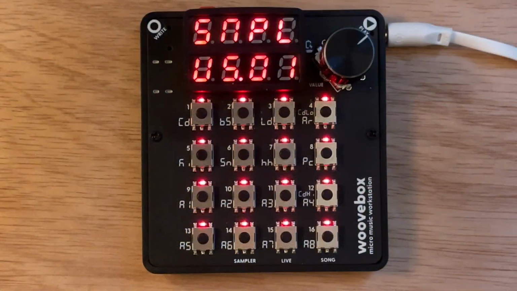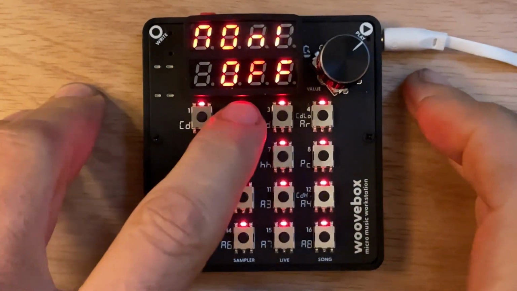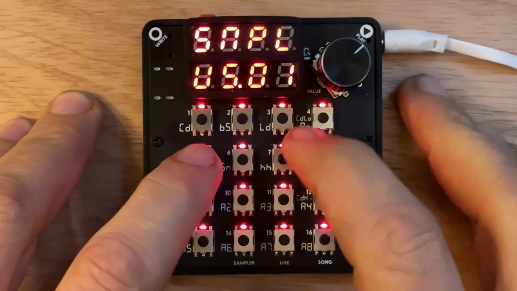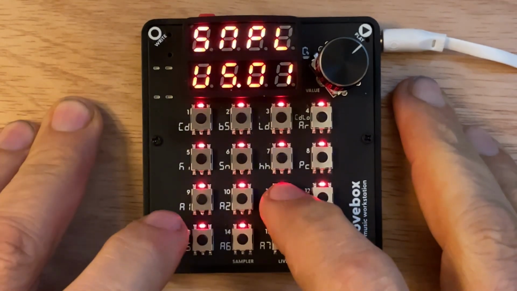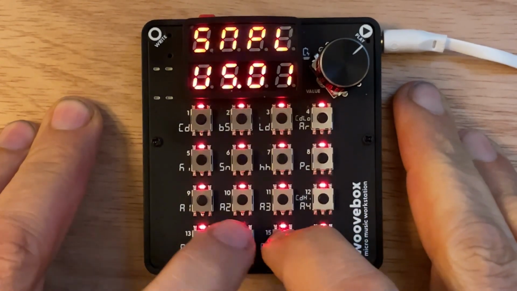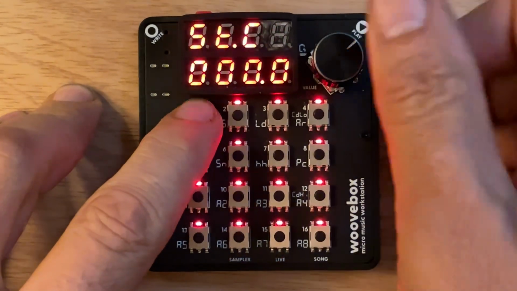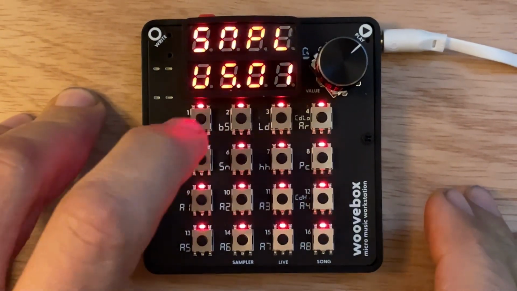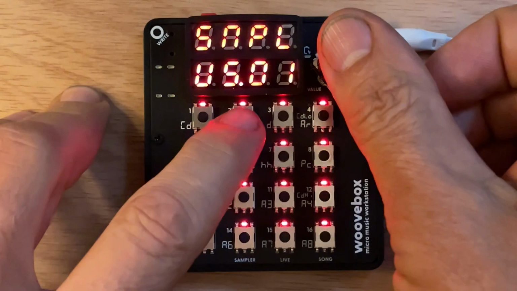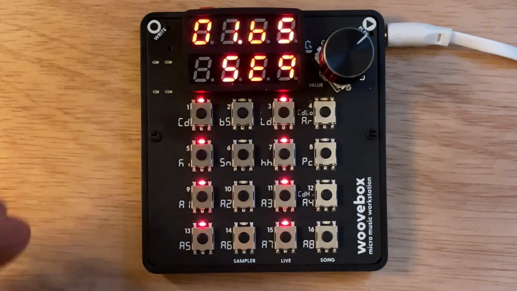All right, so here is the sample kit under sampler mode with my 16 samples. And each of these samples, I went in and made sure that it was in loop mode. So that's what creates a waveform instead of just a single pass sample like a drum sound.